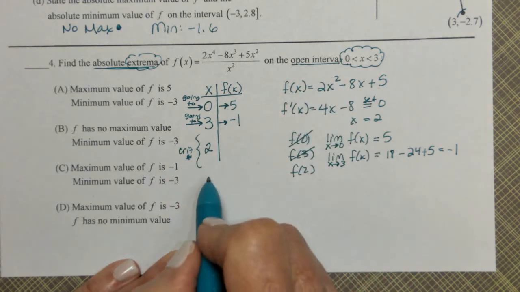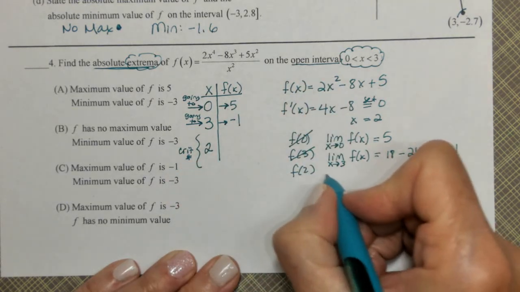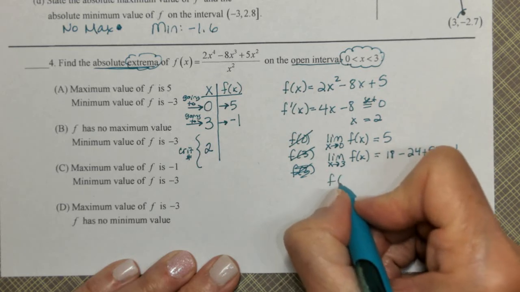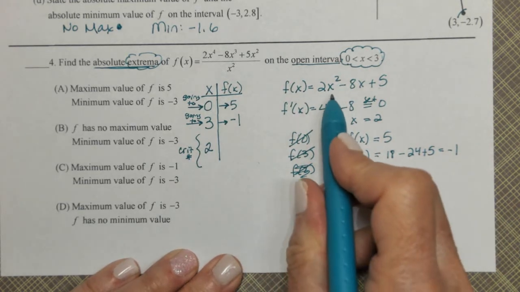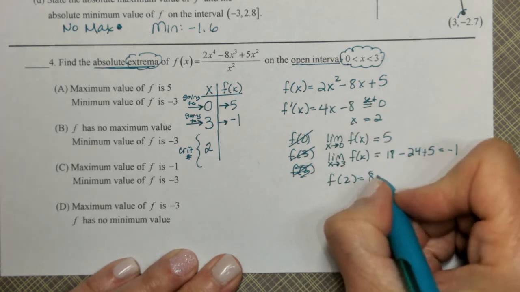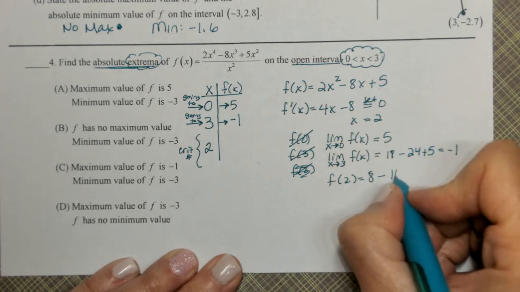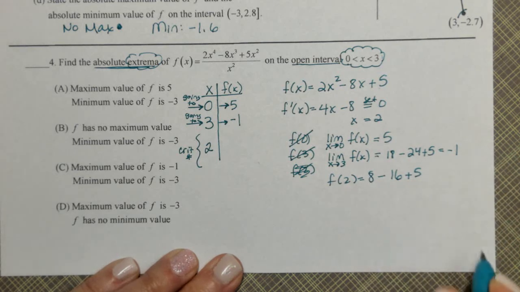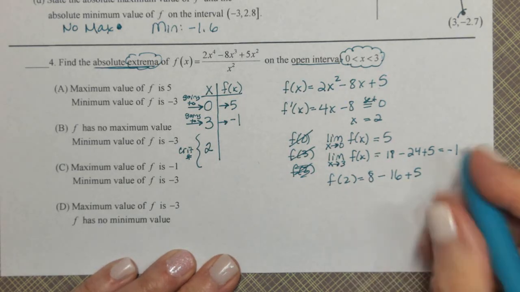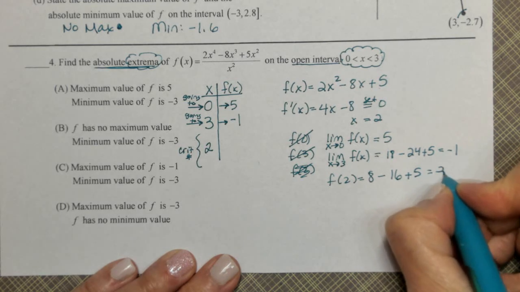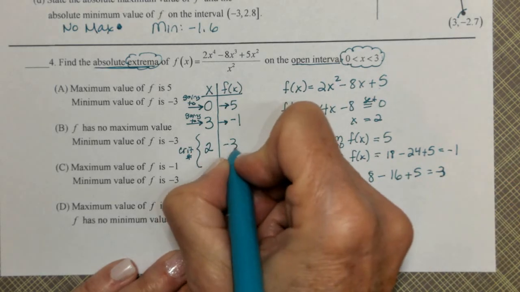For f of 2, 2 times 4 is 8, minus 2 times 8 is 16, plus 5. 8 plus 5 is 13, minus 16 is negative 3.